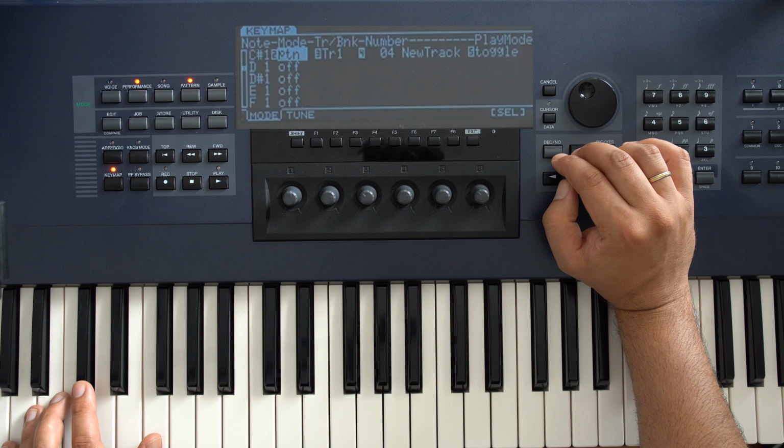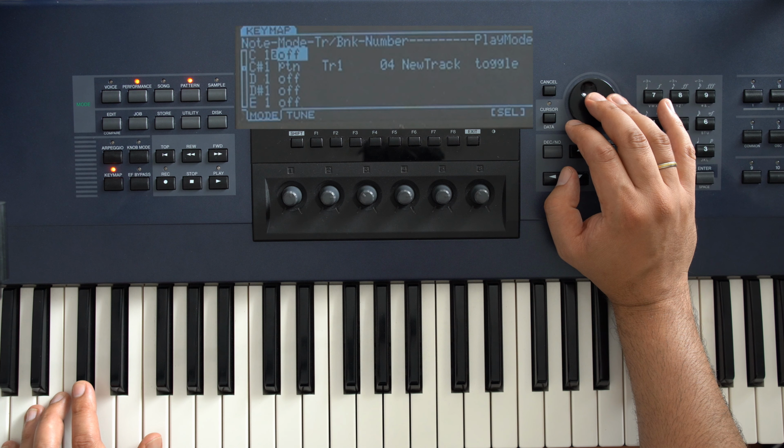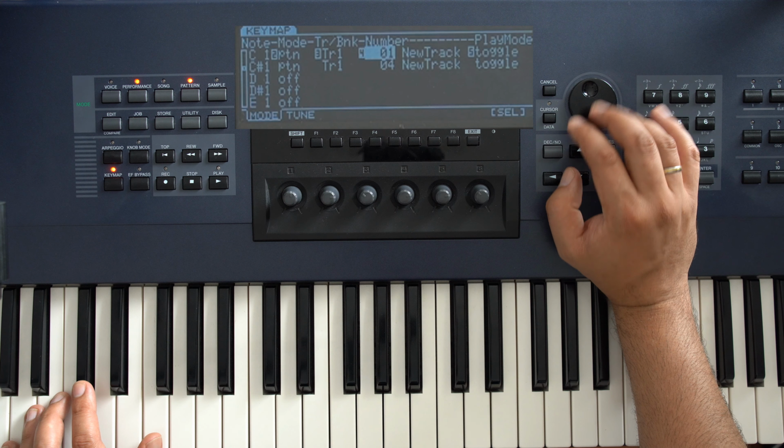Okay, all the preparations are done. Now let's see which sounds we can get with this simple setup. Here's what I came up with.